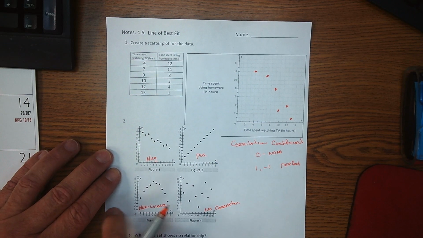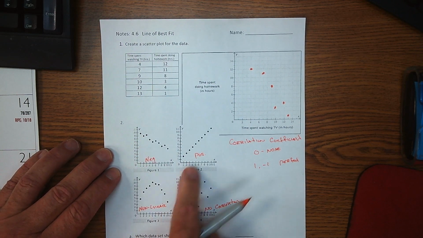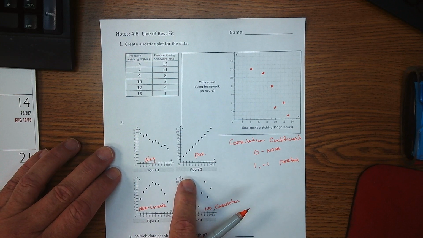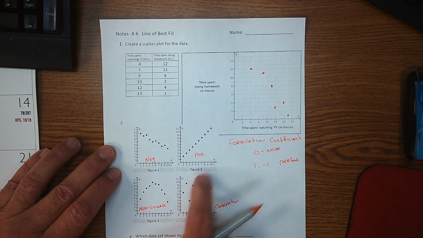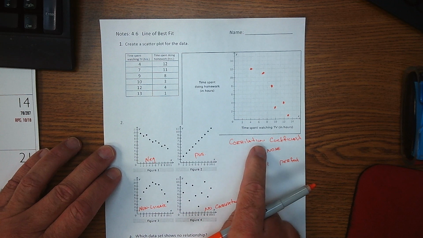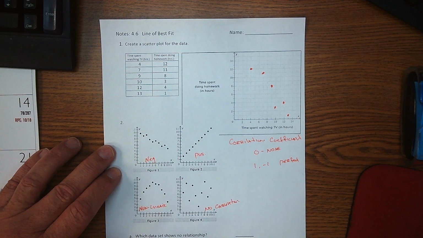Okay? Now, we'll go into this deeper when we get to Unit 7. We'll talk about how to find that correlation coefficient and how to use it perfectly, but right now I just want you to recognize what they are.